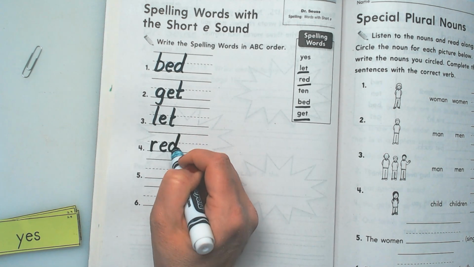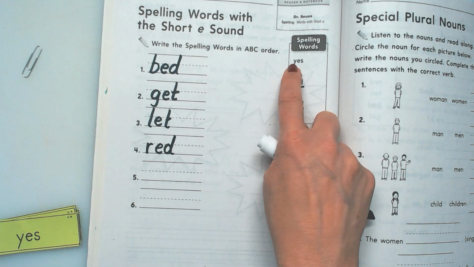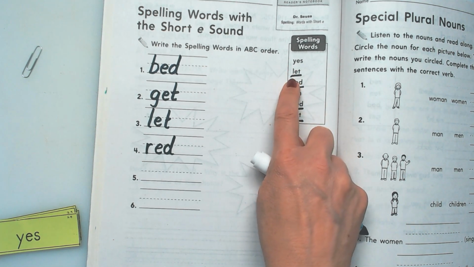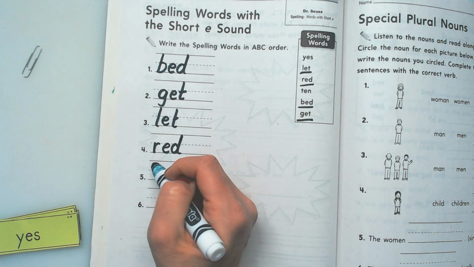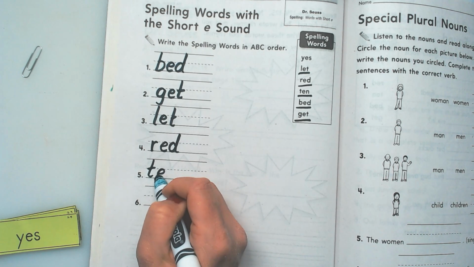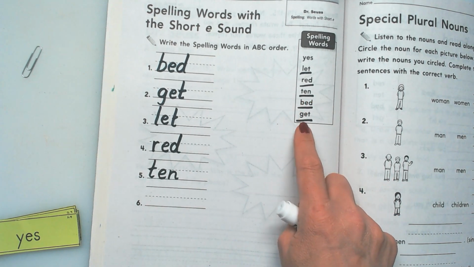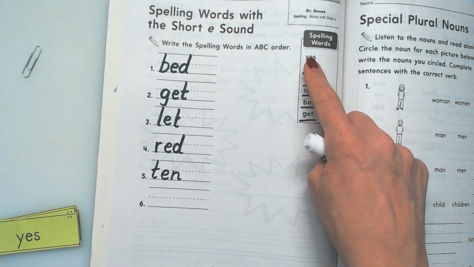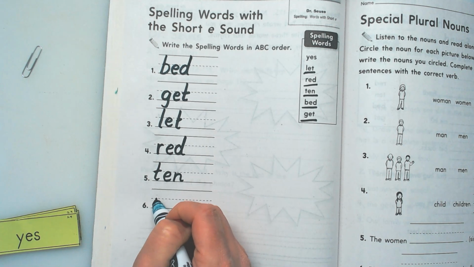R. S. There's an S at the end, but it has to be at the beginning if you're doing ABC order. There's no S. T. There is a T word. So let's underline it. That's 10. T. U. V. W, X, Y, and Z.